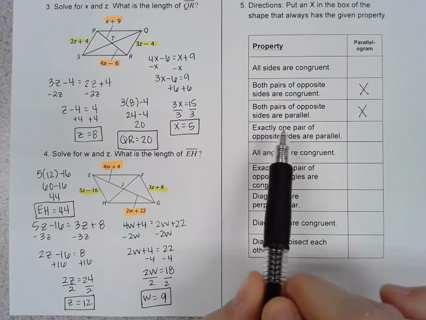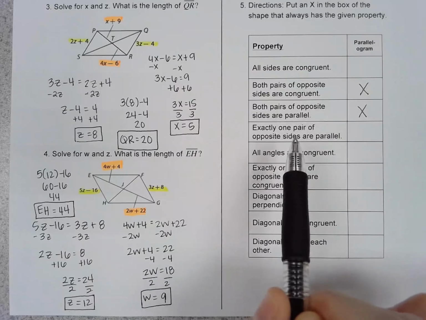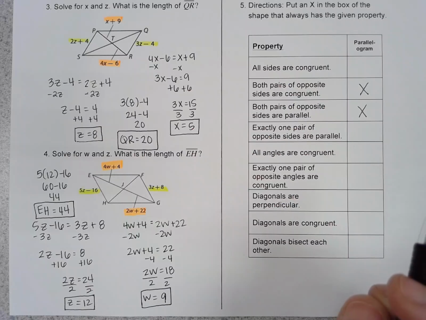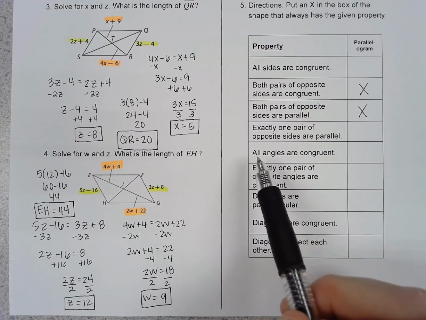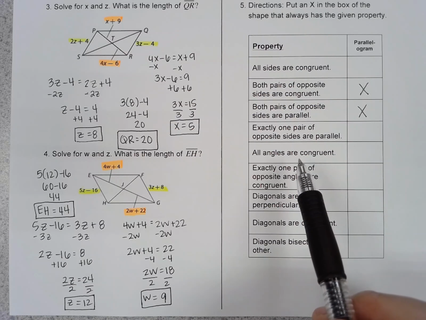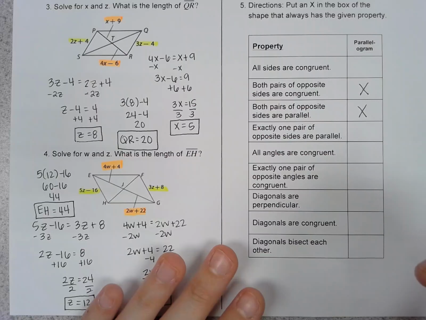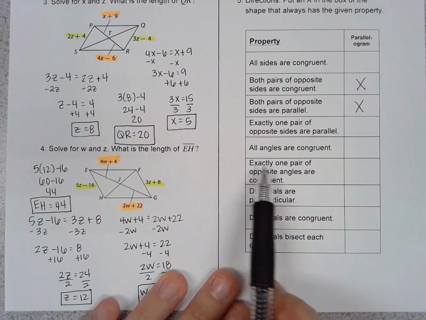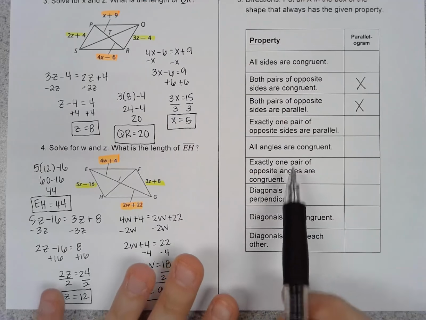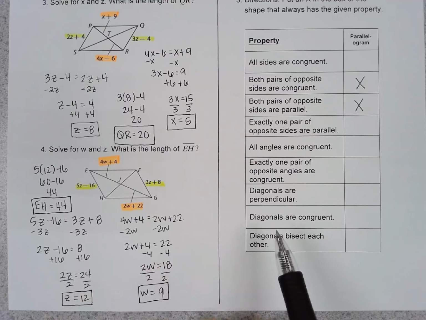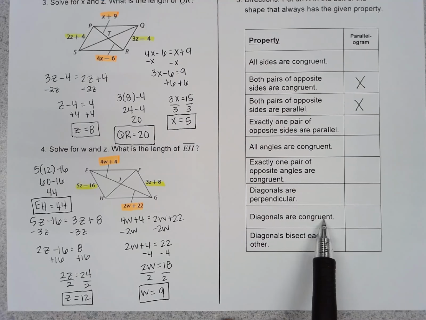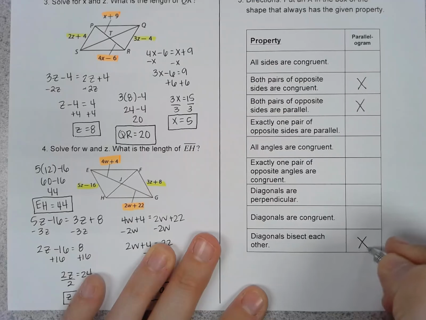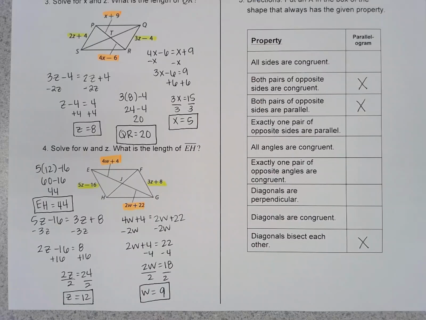When this one says exactly one pair of opposite sides are parallel, that's going to be true about trapezoids, and we haven't learned about trapezoids yet, so you don't have to worry about marking that one. All of the angles in a parallelogram are not congruent to each other, but there is something with the angles. It's just not listed in this list. We know that opposite angles are congruent to each other. This one says exactly one pair of opposite angles are congruent to each other, and that's not true because we know that both pairs of opposite angles are congruent to each other. This one says the diagonals are perpendicular, and that's not true about parallelograms. It says the diagonals are congruent, and that's not true about parallelograms. But in parallelograms, the diagonals do bisect each other, so we know that that's true.